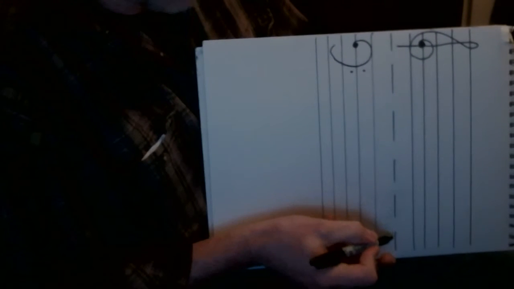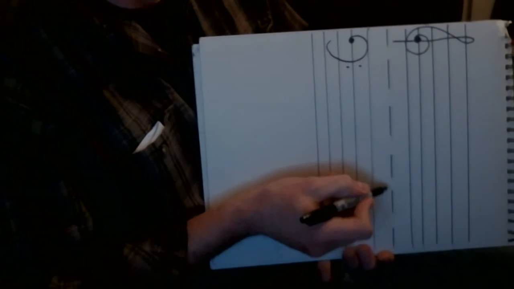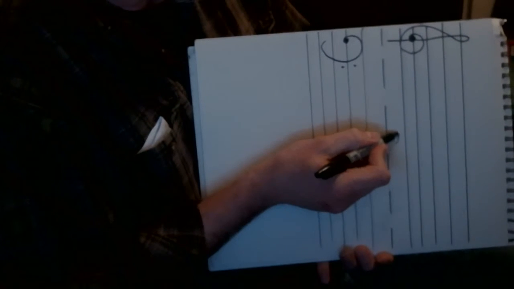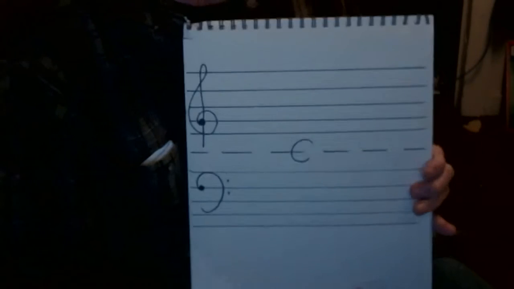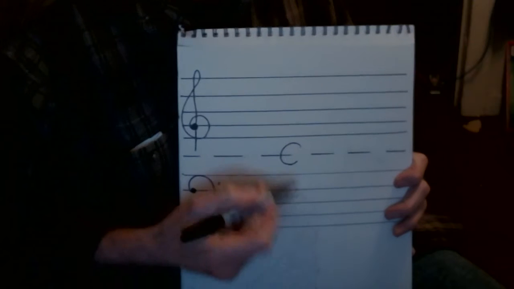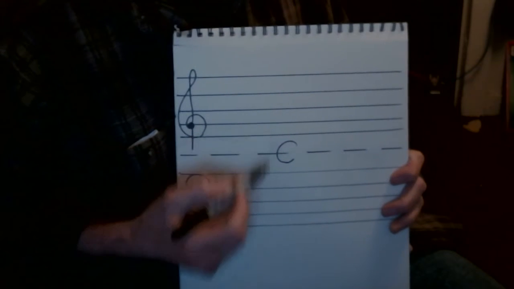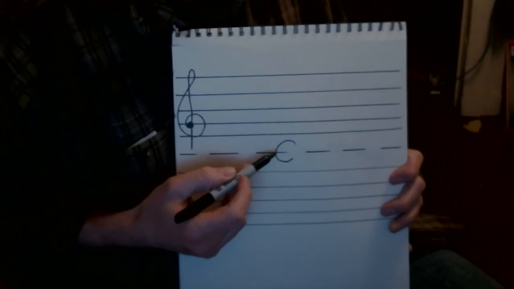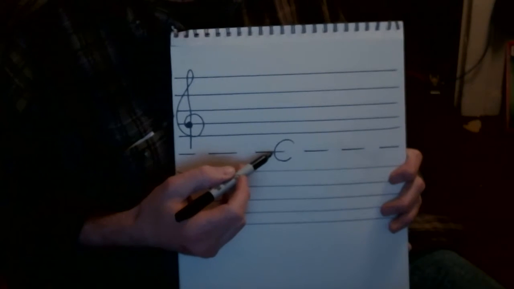This is a dotted line in the middle, like you're driving. Think of this as a road, and this big dotted line is what they call the center line. So we're going to mark a big C there. That's my center line, like you're driving on the road. Everything that's played on top or bottom is relative to my center line. How far away is it from that C?